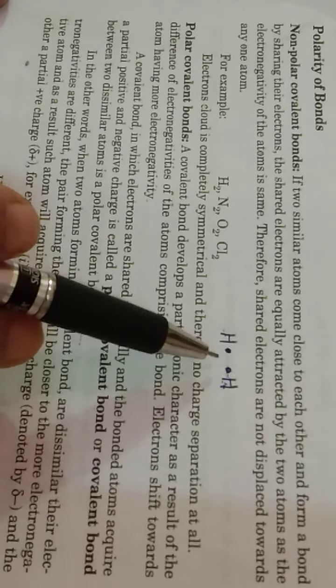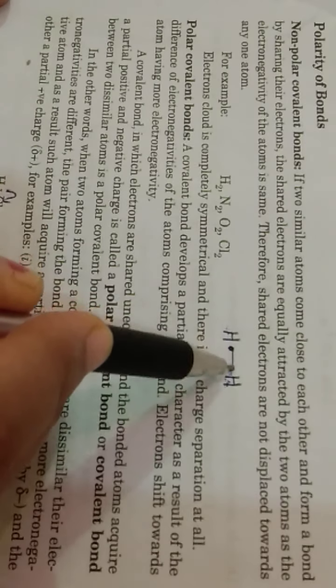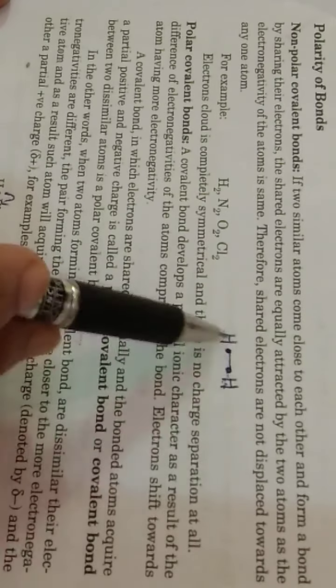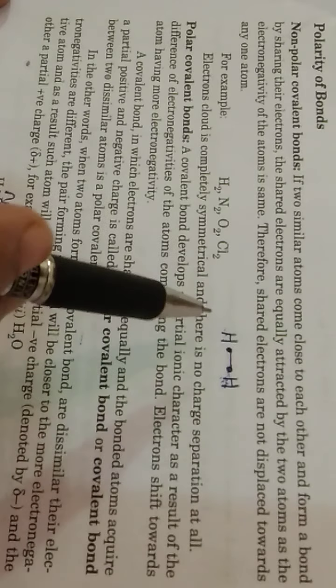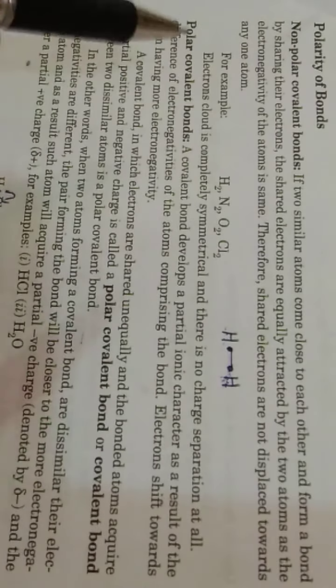तो इसको हम लोगों ने क्या बोला? नॉन पोलर कोवेलेंट बॉन्ड. H2 is a non-polar molecule because इसमें कोई भी मोर इलेक्ट्रोनेगेटिव एलिमेंट नहीं है. They both are equal in every sense.